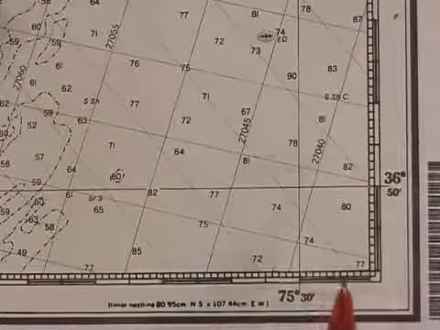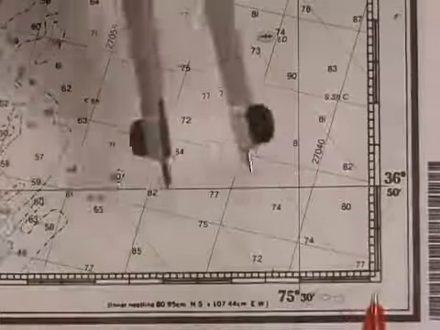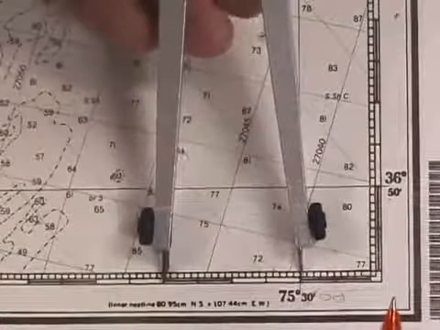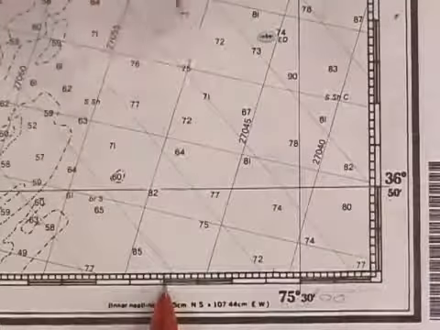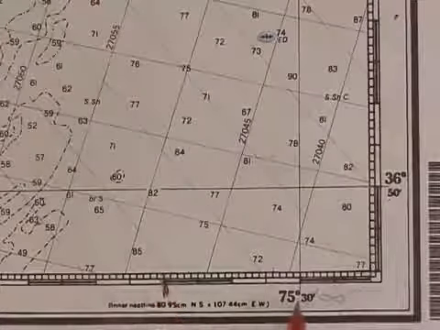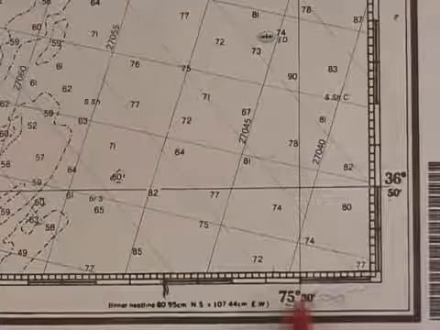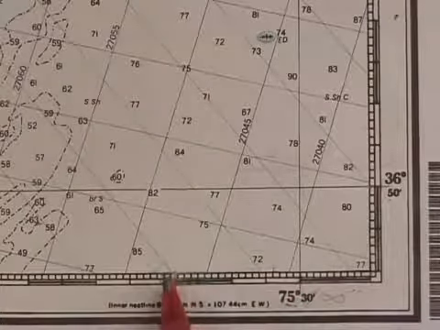Now, if I took my dividers and measured a point and I came down and said I was right here, right on this mark, the proper way of reading that mark would be 75 degrees. Here's 30, 31, 32.